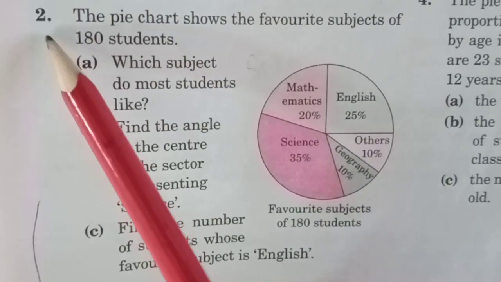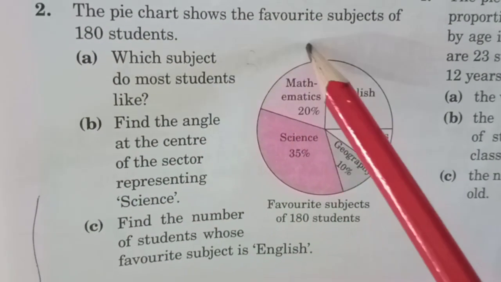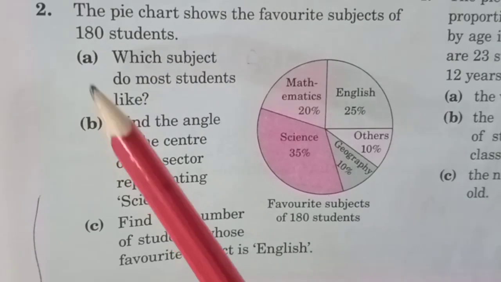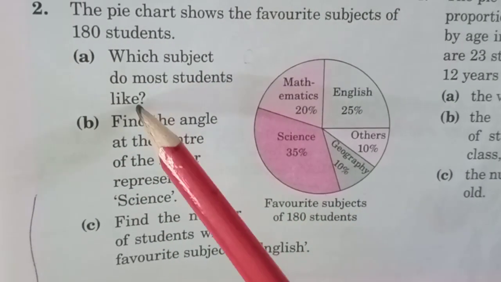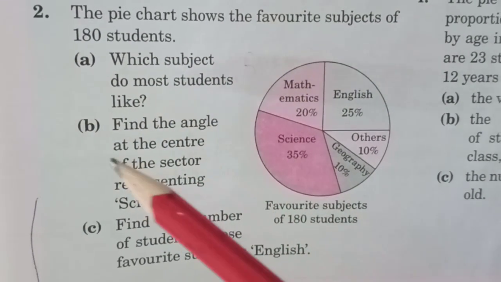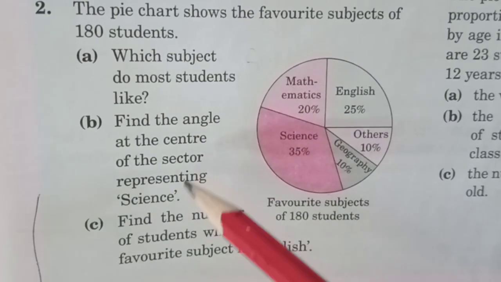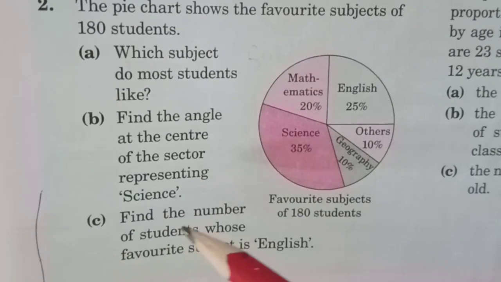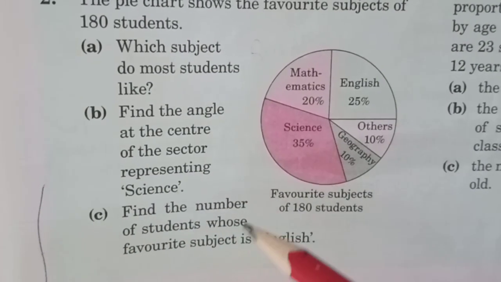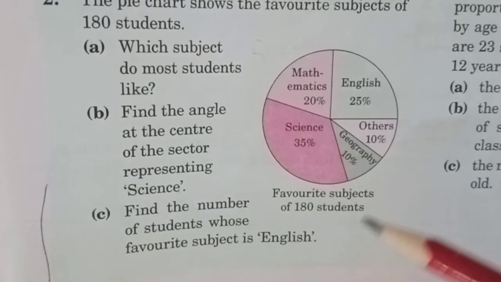Next, question number 2. The pie chart shows the favorite subjects of 180 students. Option A. Which subject do most students like? Option B. Find the angle at the center of the sector representing science. Option C. Find the number of students whose favorite subject is English.